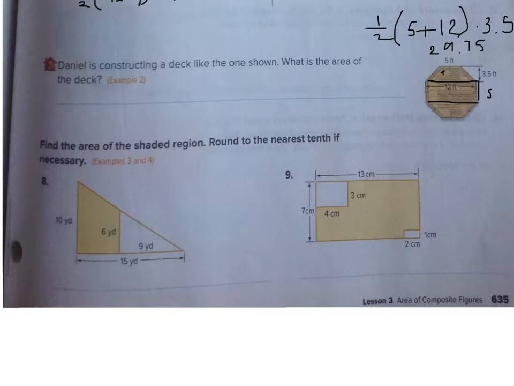And since I have 2 trapezoids, I multiplied that number by 2. And then I found the area of this rectangle, so I took the base times height, 12 times 5, and got 60. And so I added the 60, the 29.75 times 2 together to get 119.5 feet squared for our deck.